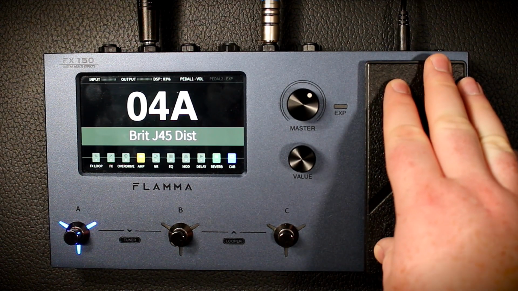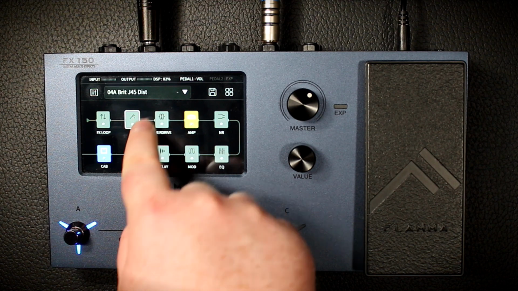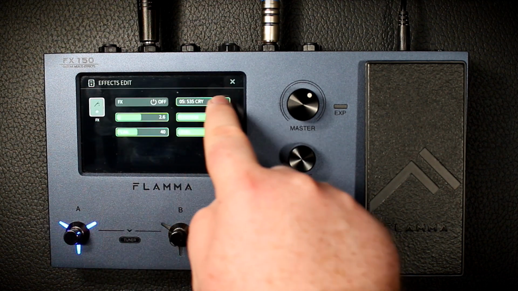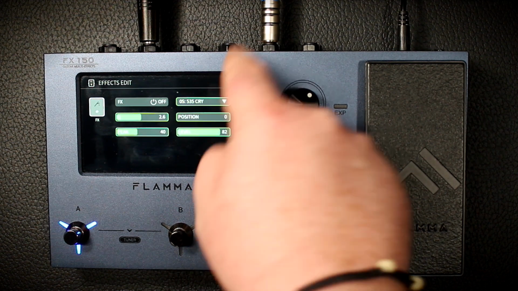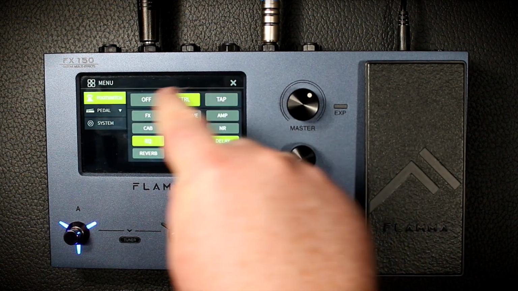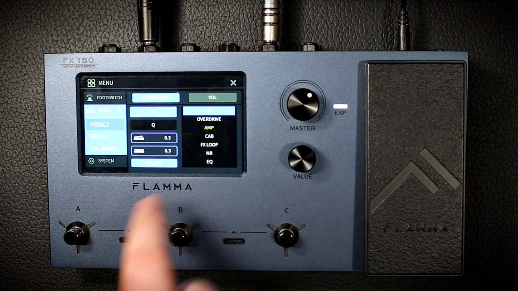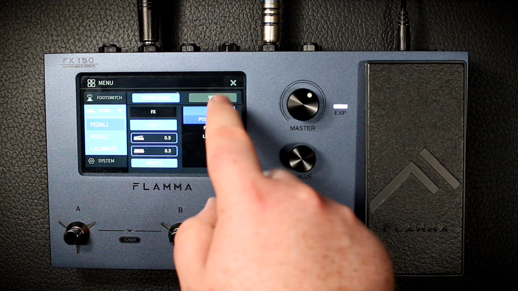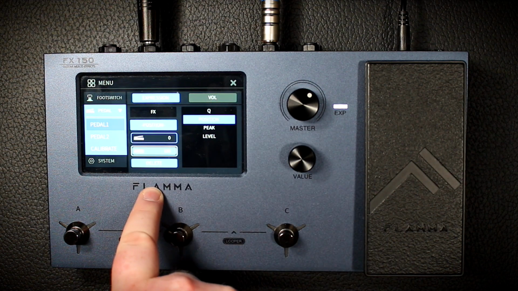If you want this expression pedal to function as a wah when it's not being used for volume, you come to your effects chain here and click on the FX block, select a wah type, so for example 535 cry, then go back to the menu we were just on, go to your expression pedal, and then you want to select the effects block. The parameter you want to control is the position, and then you need to set your minimum and maximum parameters.